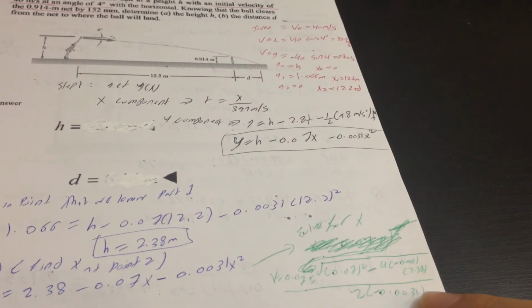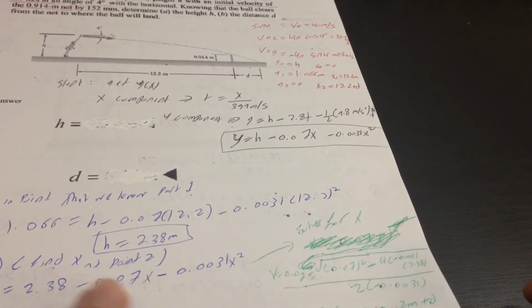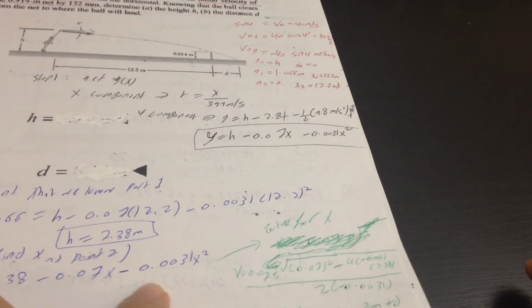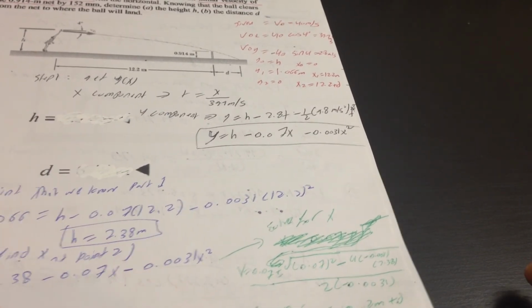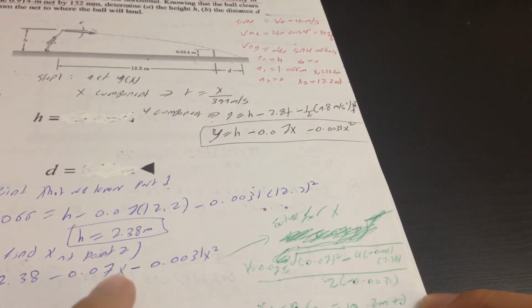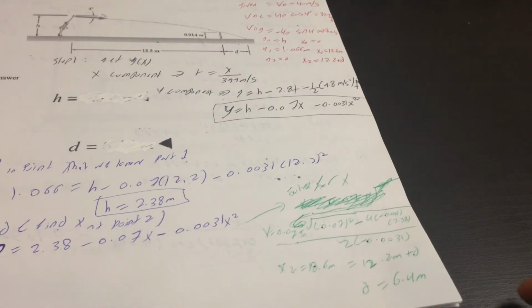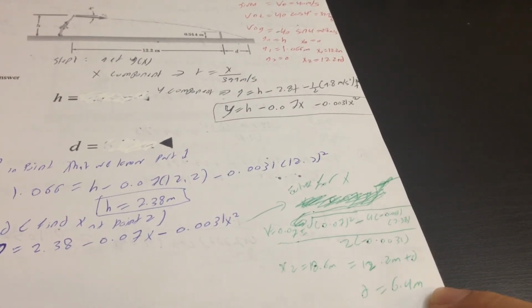It's x equals minus b plus or minus the square root of b squared minus 4 times a times c, over 2 times a, which is 0.0031, and it will give us x squared.